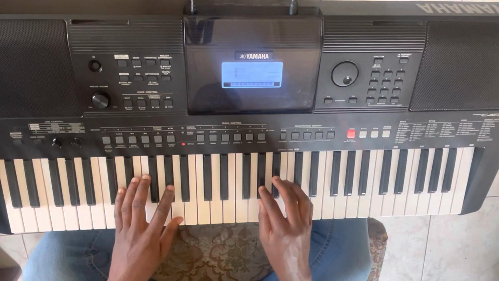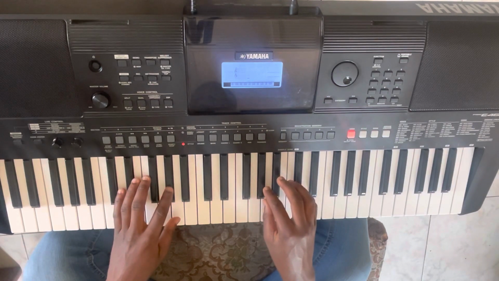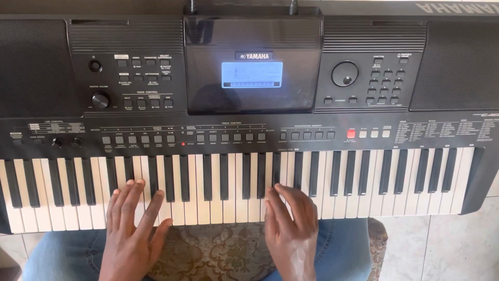We just looked at inversions, chord inversions, root chord, first inversion and second inversion.